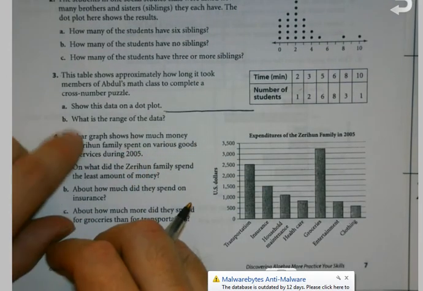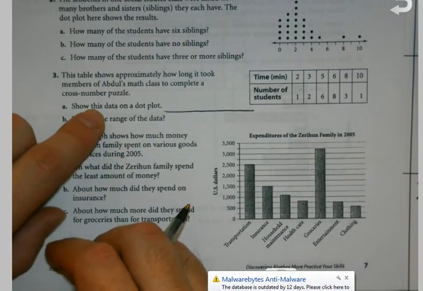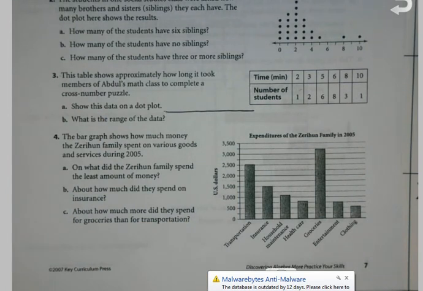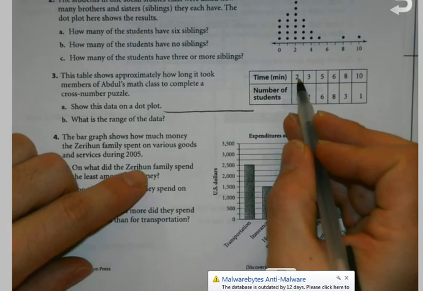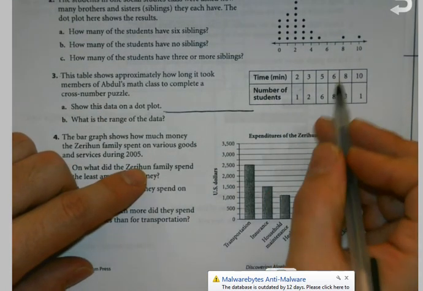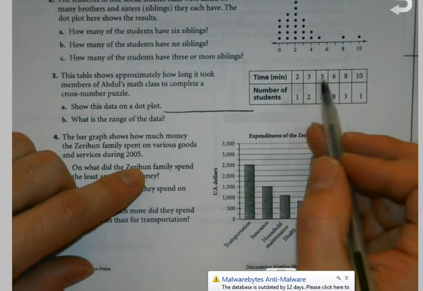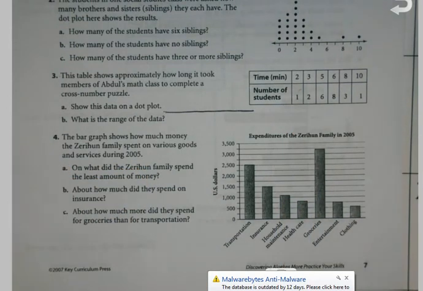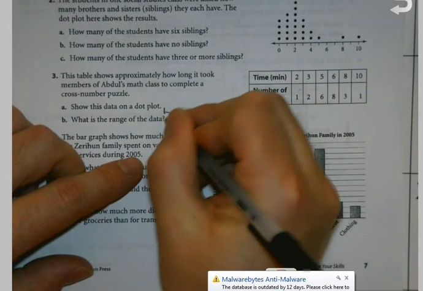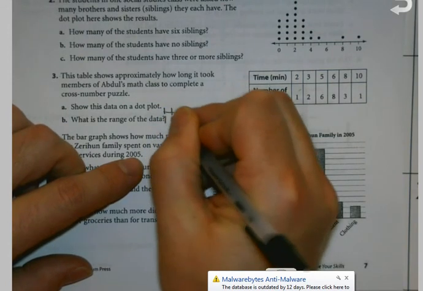Three, yep. So on this dot plot, again, if you want more space, keep using the graph paper I gave you. That's okay. And I look at my minutes. Now, here's the thing I got to remember. I got to have equal spacing. I can't just go 2, 3, 5, 6, 8, 10. That doesn't work. So I'm going to start at 1.